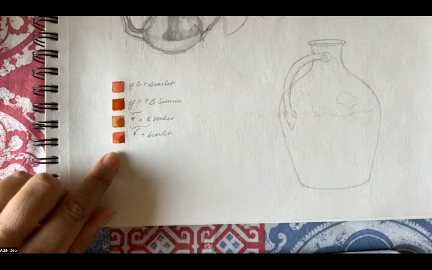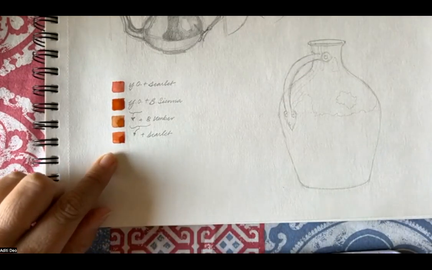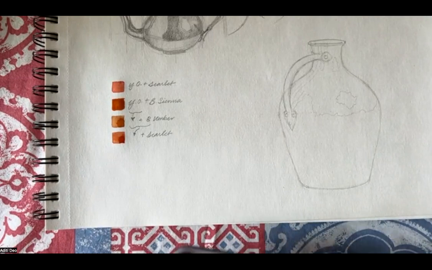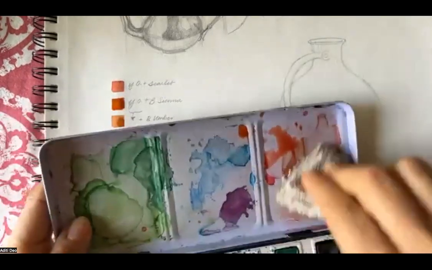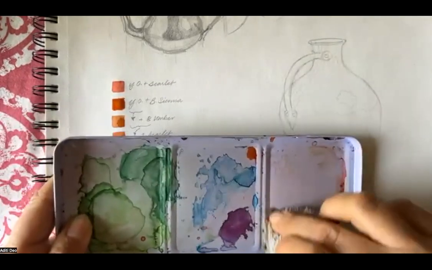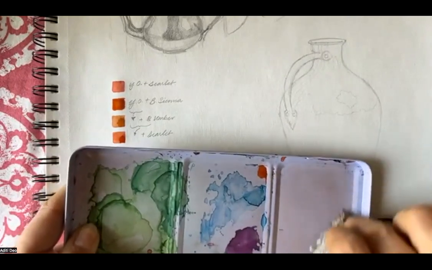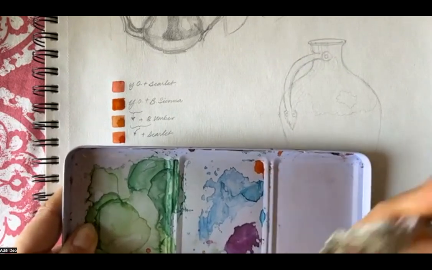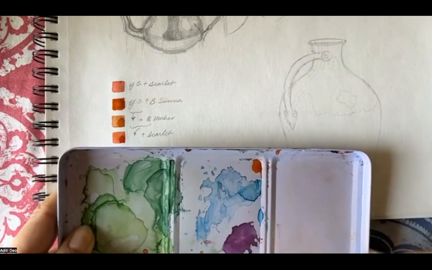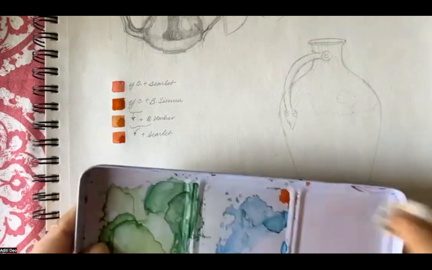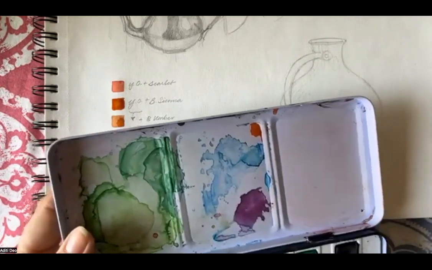So I'm going with this color. That's yellow ochre, burnt sienna, burnt umber, and scarlet. I'll clean out a little bit of my palette to build that color scheme. As usual, when you're making this color, you should have little bits of all the component colors also.